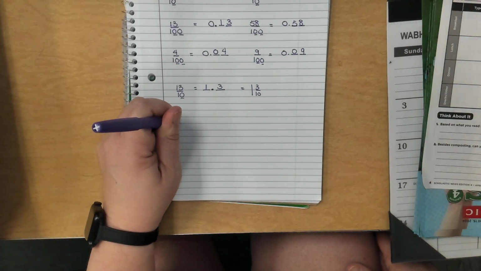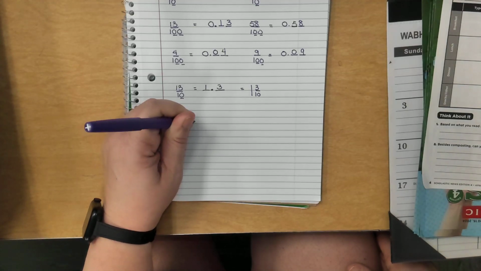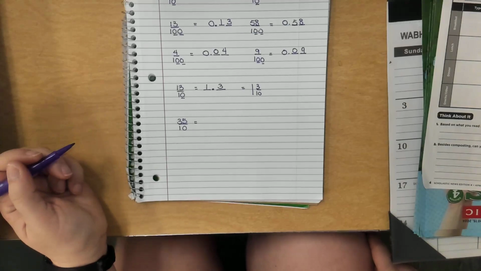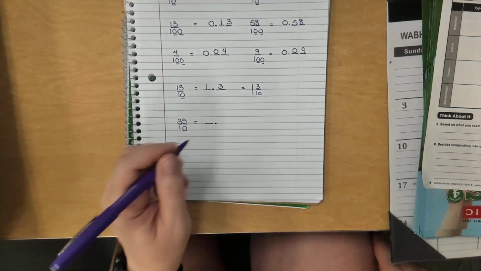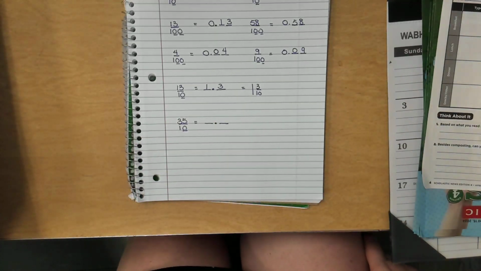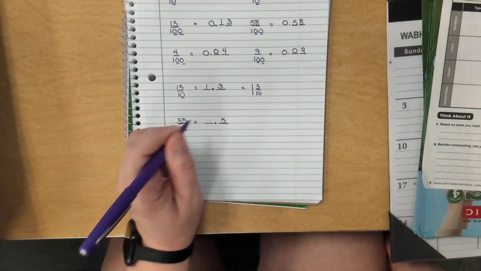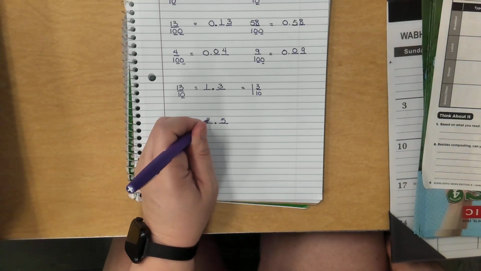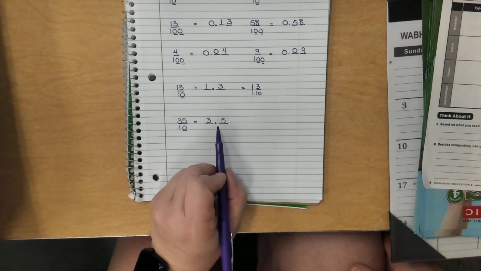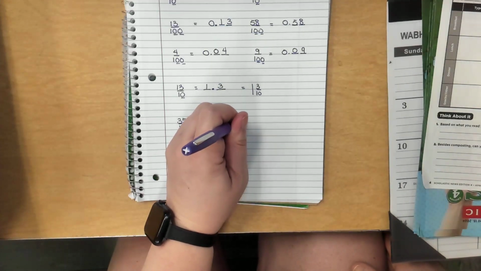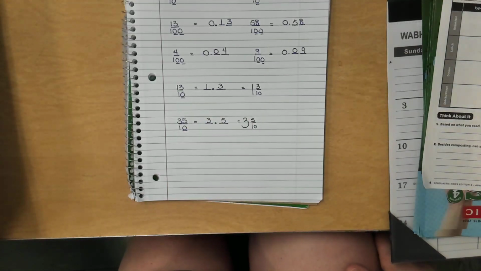Let's try 35 tenths. More than a whole, so I'm going to leave my blank, my decimal point. I only have 1 0, so I get one place after. Who gets to go in the tenths place? The 5 goes in the tenths place, and the 3 gets pushed into my whole number. 35 tenths is the same as 3 and 5 tenths, and I know I can write 3 and 5 tenths as a mixed number as well.